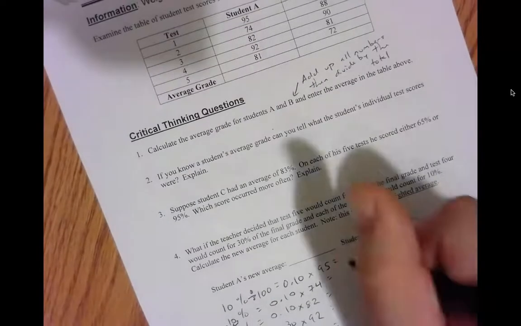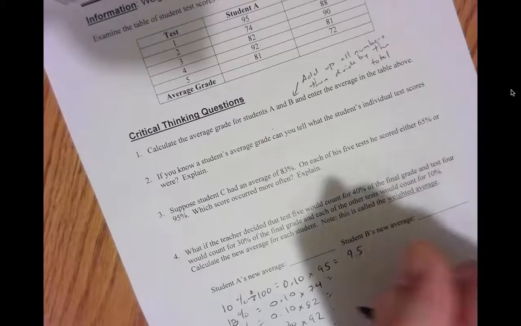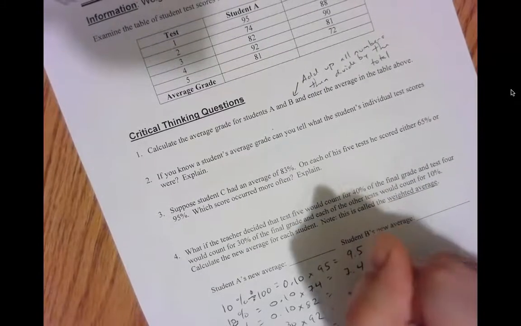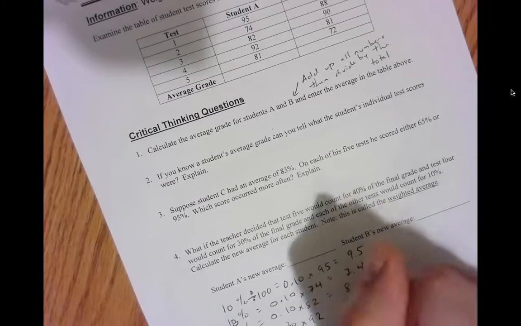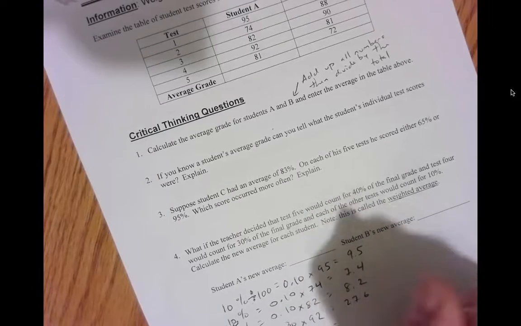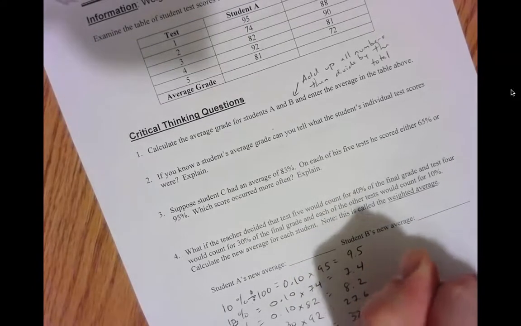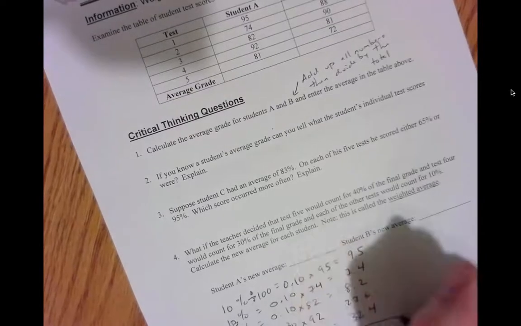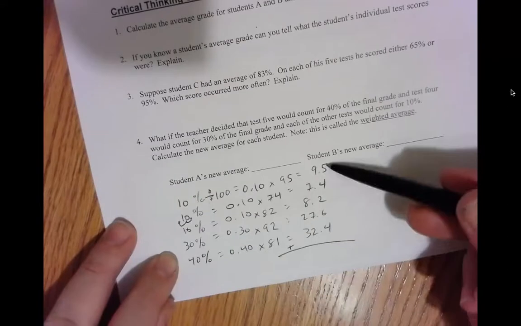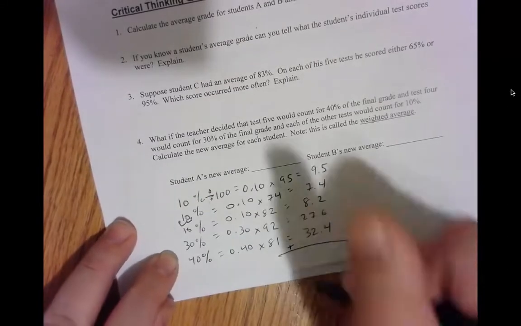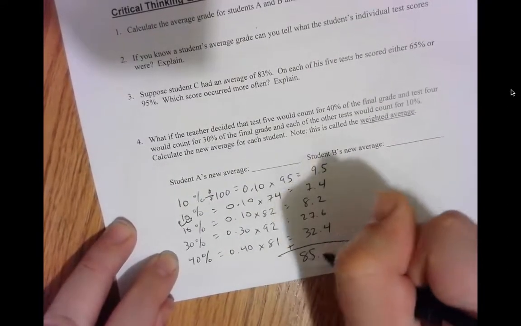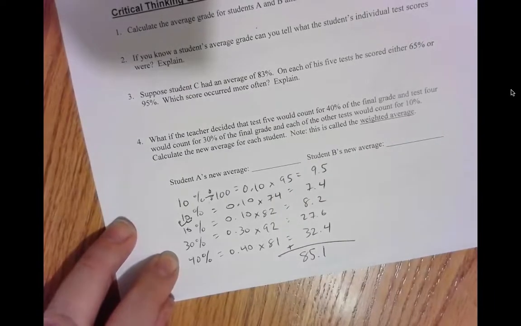When you solve for these, you find the answers 9.5, 7.4, 8.2, 27.6, and 32.4. The last step when you are calculating a weighted average is then to add all of these together. Once you add, you find that the answer is 85.1.